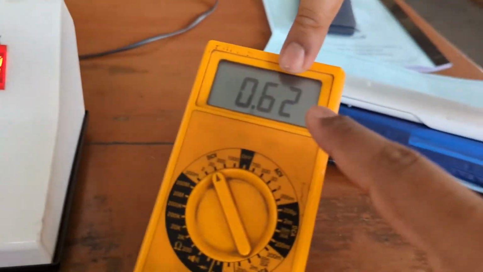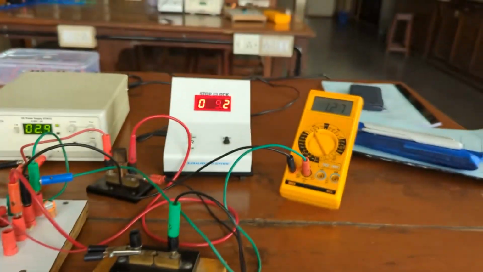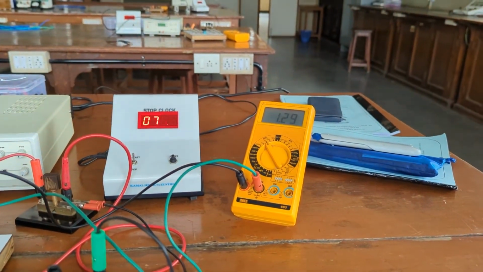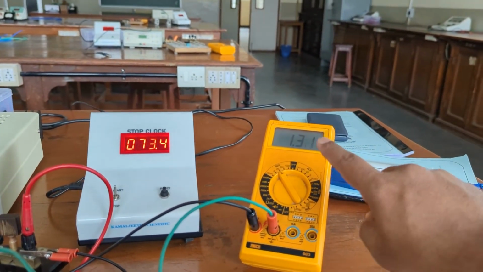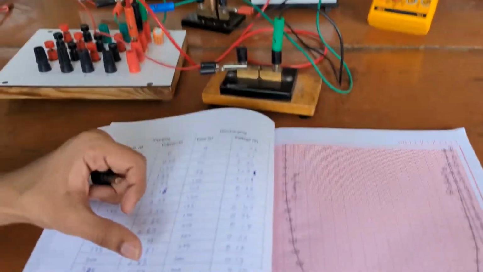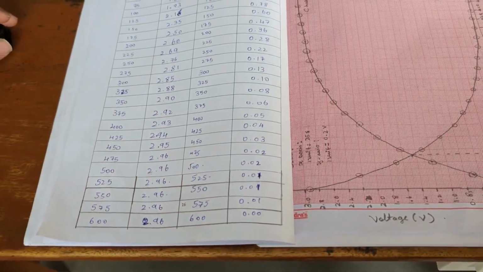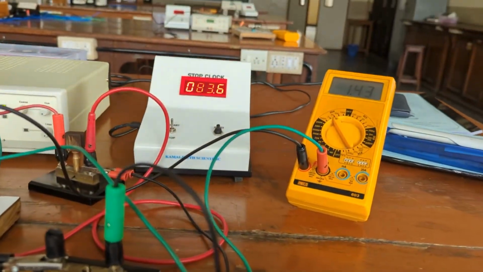So at 25 seconds, it's 0.62. That's what you'll write here. We'll wait till it reaches around 600 seconds, or until it reaches its maximum value. It will become constant at its maximum value. You should get at least 3 constant values. Till then you can't skip the steps, so we'll wait till then.